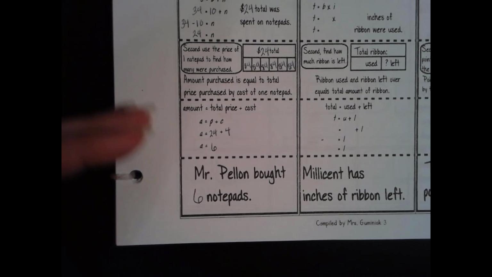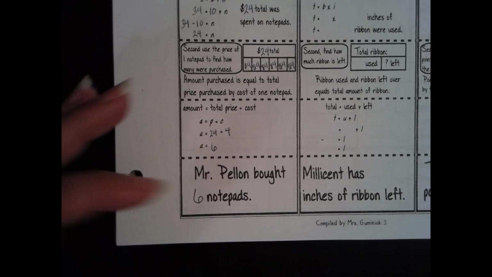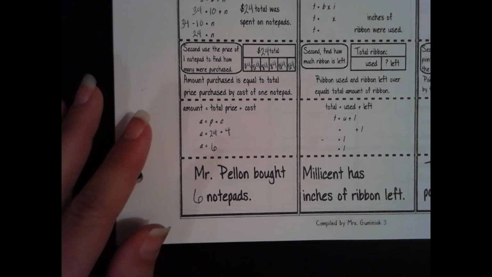We have to make sure we have all the information we need to get to the answer, and if we don't, we may have to do a few different steps to get there.